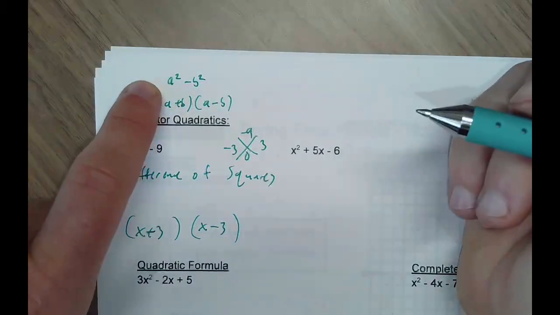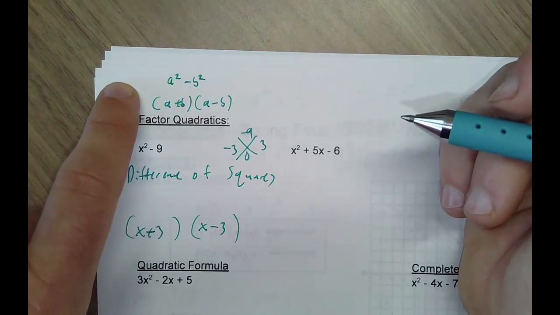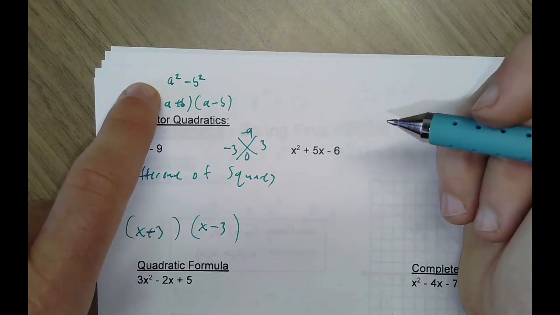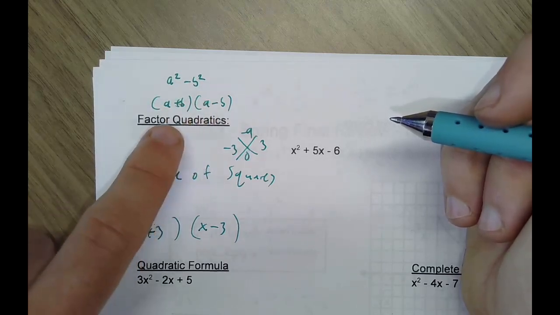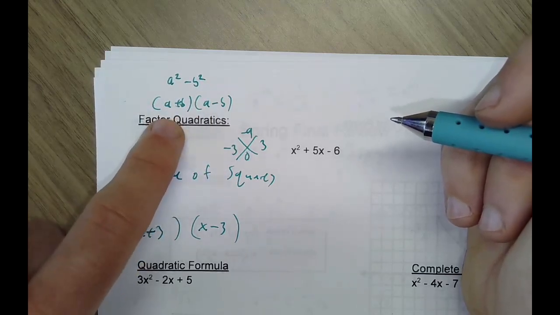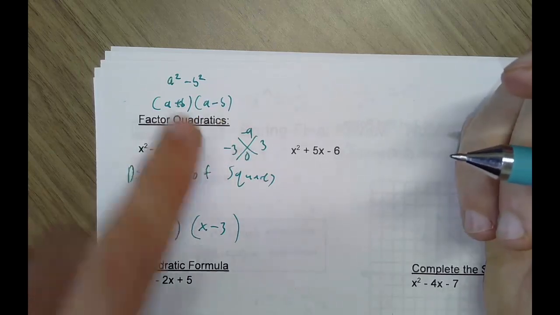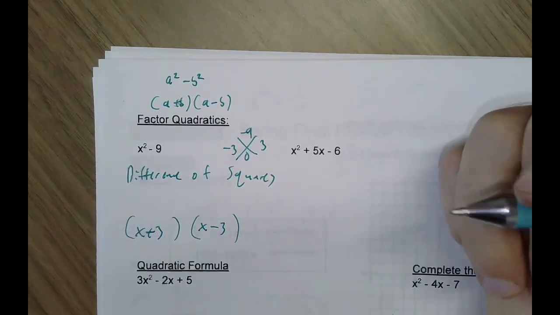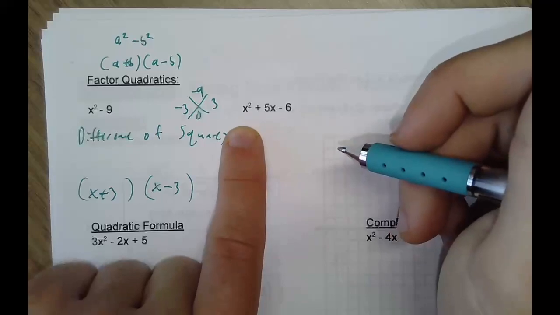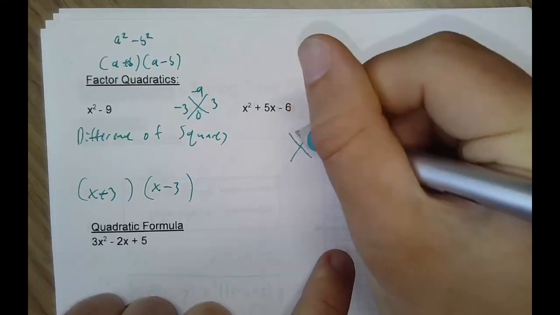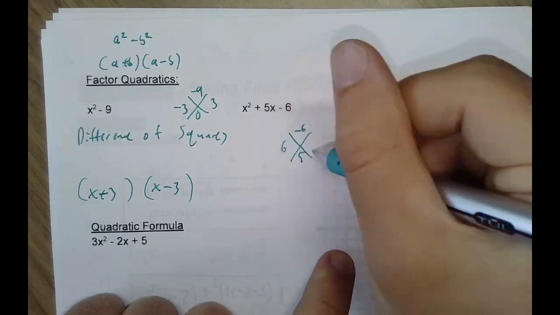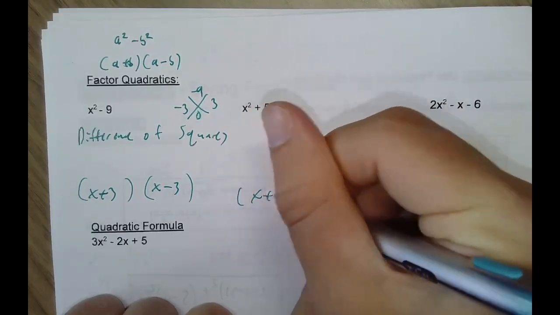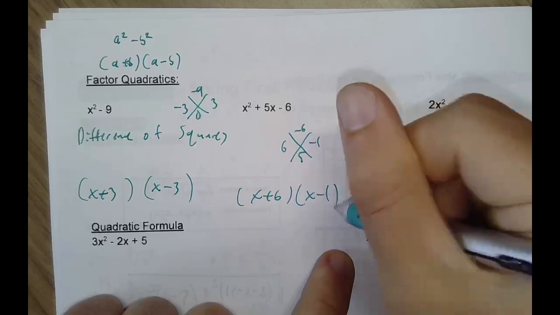If it's two terms and we're subtracting, we can take the square root of a and the square root of b and rewrite the factors as a plus b times a minus b, right? That's the general rule. If your a is 1, factoring is easy. It's just two numbers that multiply to get negative 6 and add to get 5. That is going to be 6 and negative 1. So it's just x plus 6 and x minus 1.